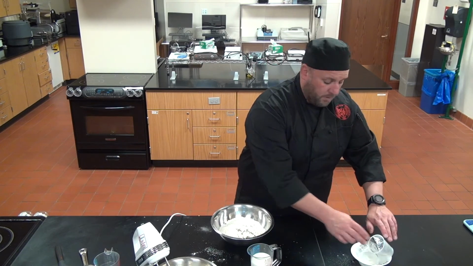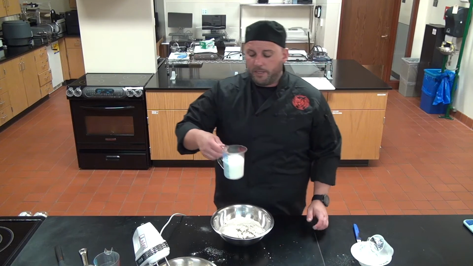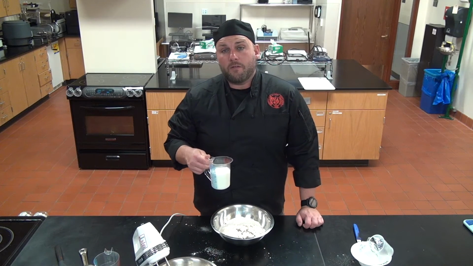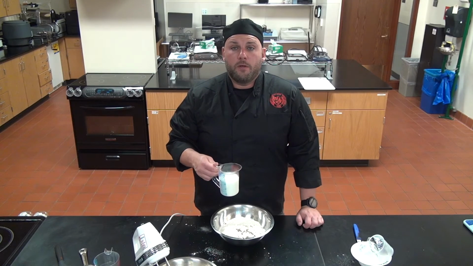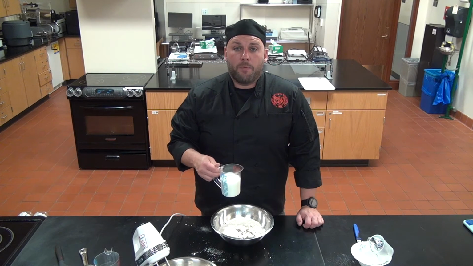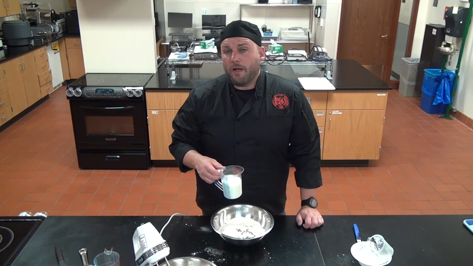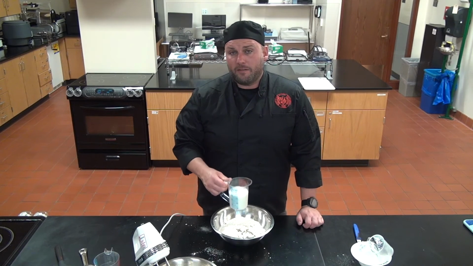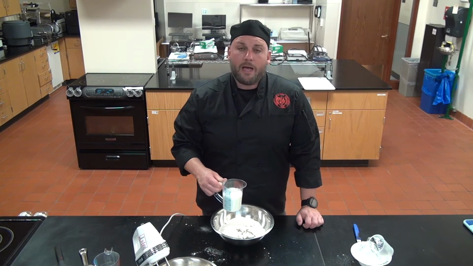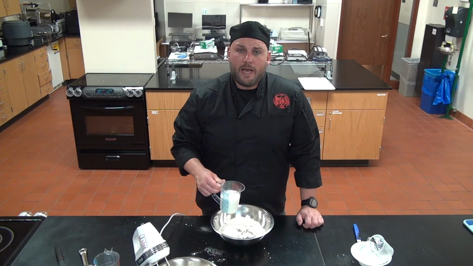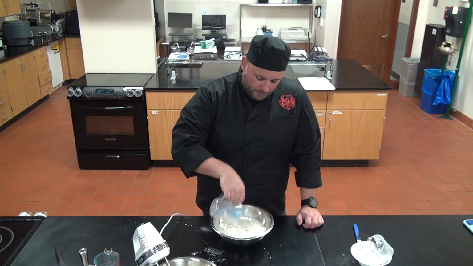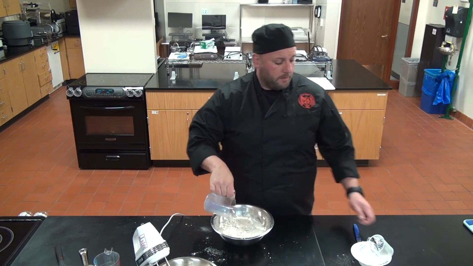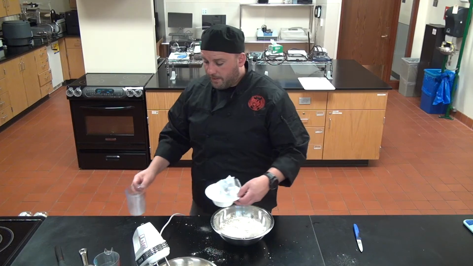Okay, so in this measuring cup, we have 4 ounces of milk, just like with the all-purpose flour bread mix. But instead of 4 ounces of water, I have 6 ounces of water, because when you add gluten, you need to have extra water. So I'll just mix that in. Move these out of the way.